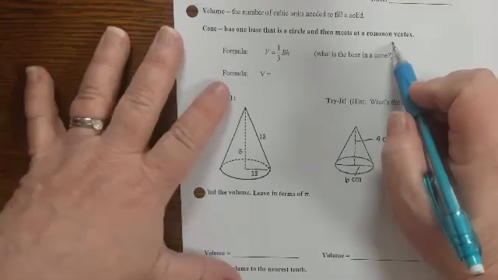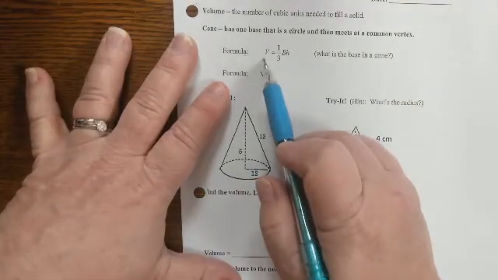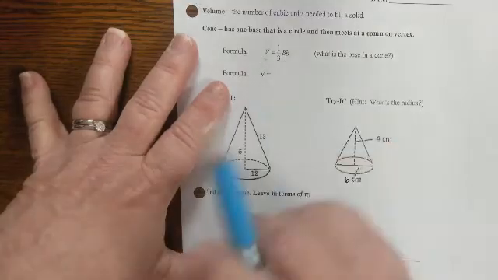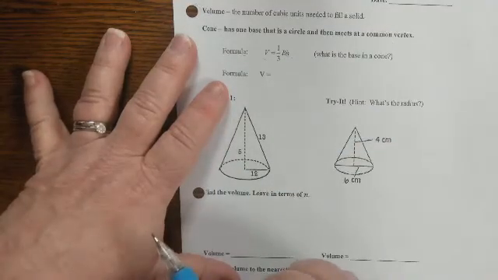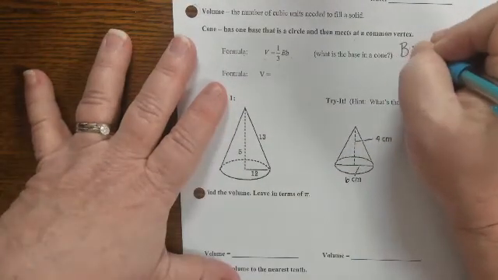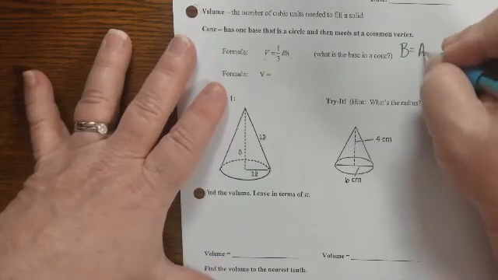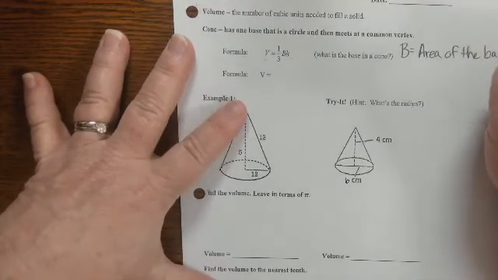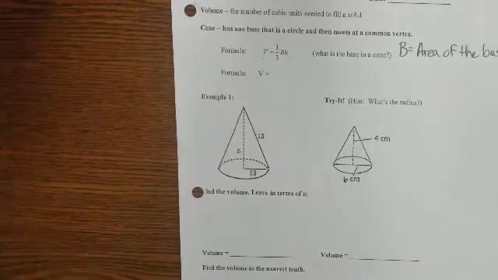Okay? So the formula we figured out was V equals 1/3 times big BH. We need to be reminded that big B is what? Big B equals the area of the base. And we cannot forget that, okay? It's not the base, it's the area of the base.